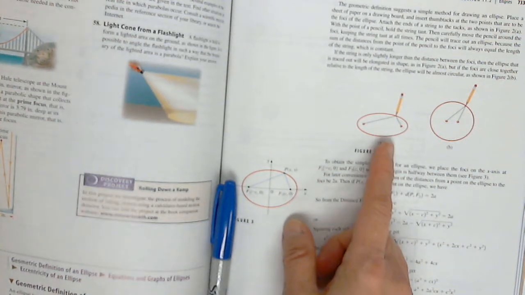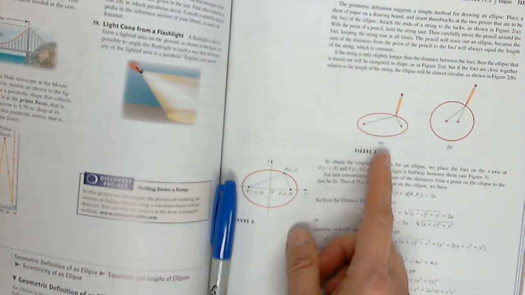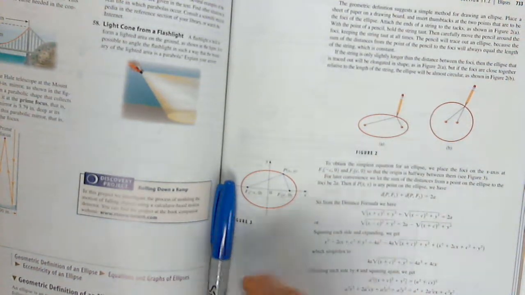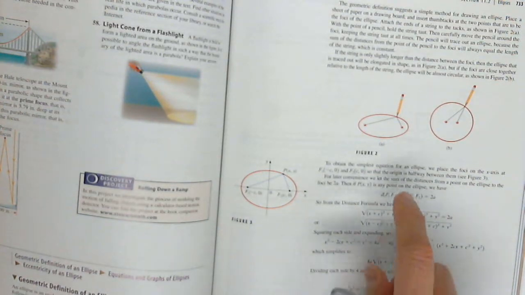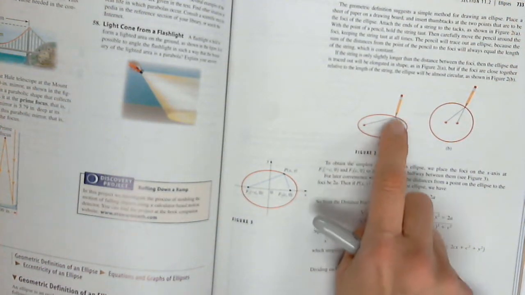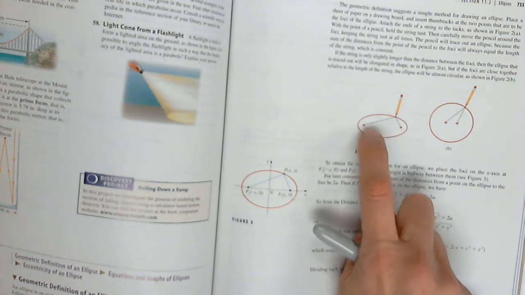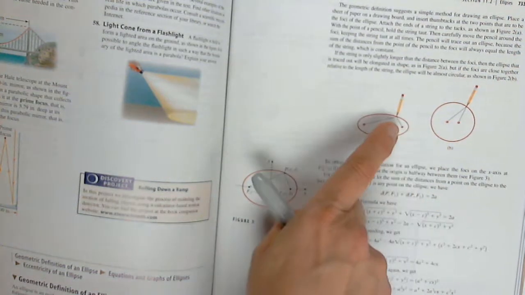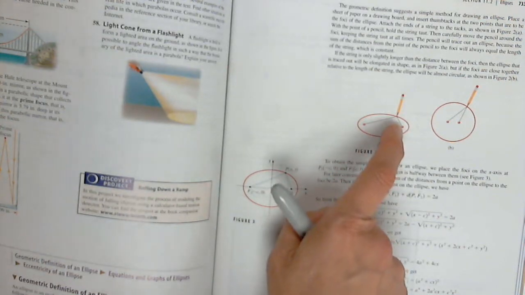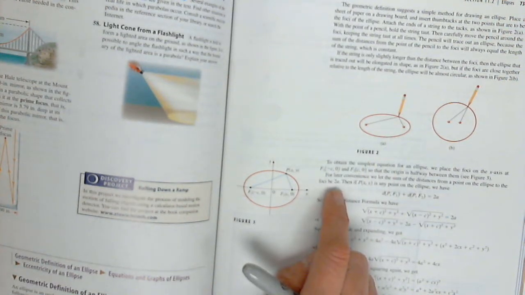So what will be an ellipse? An ellipse is the set of all points in the plane, the sum... so all these points on this ellipse have the sum of this distance plus this distance always the same.